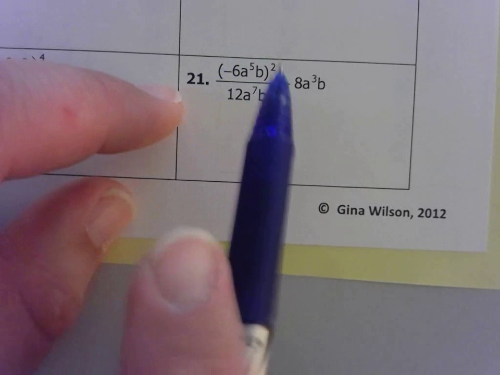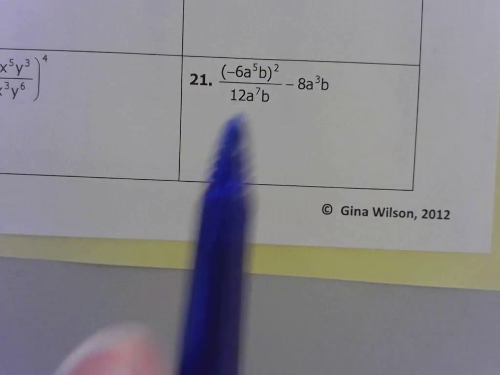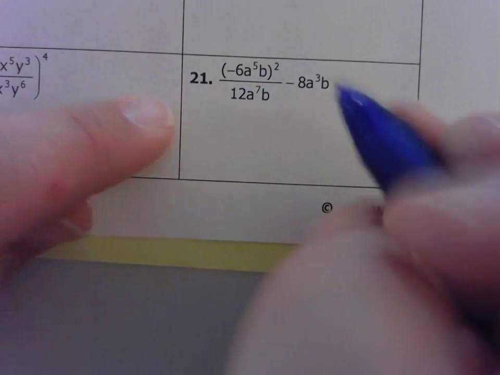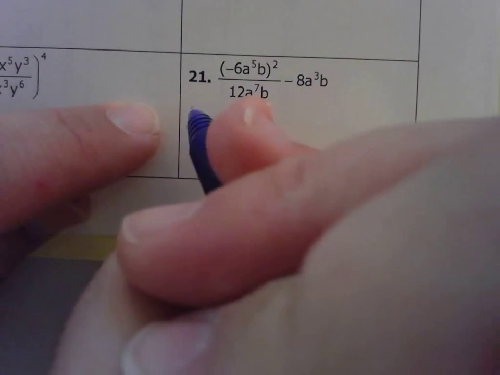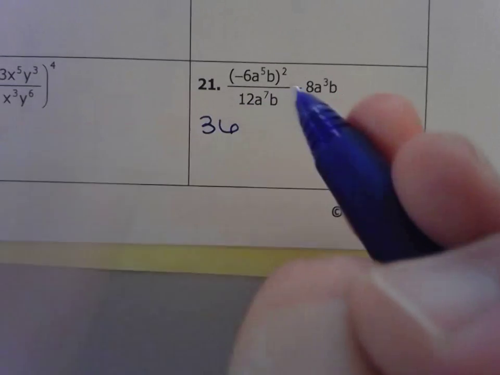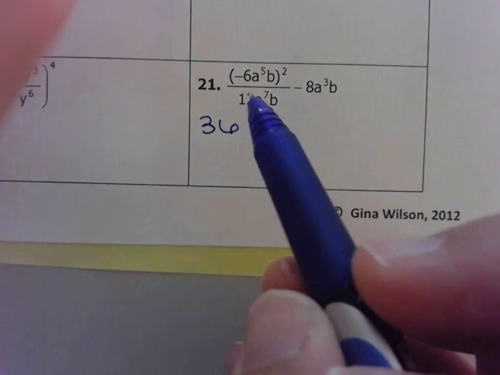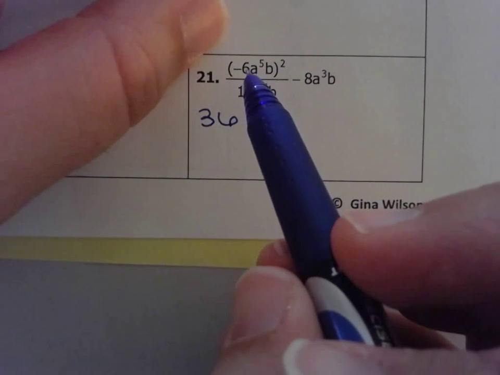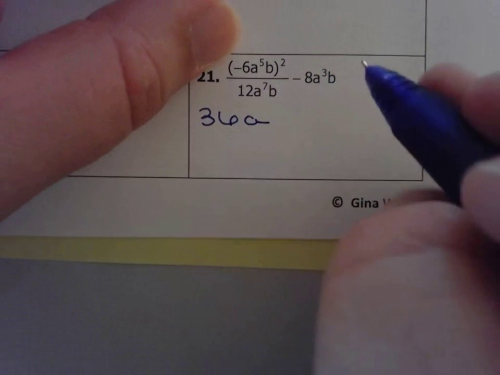Simplify it. I'm squaring the entire thing on top. So you have to recognize I am taking a monomial and squaring it. So let's do that. Negative 6 squared is 36. You square that coefficient like normal. So negative 6 squared. I am raising it to another exponent. So what do I do with my exponents?